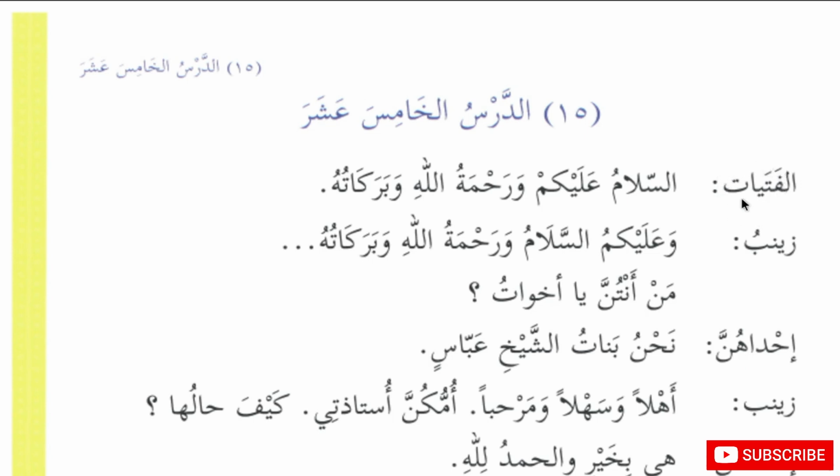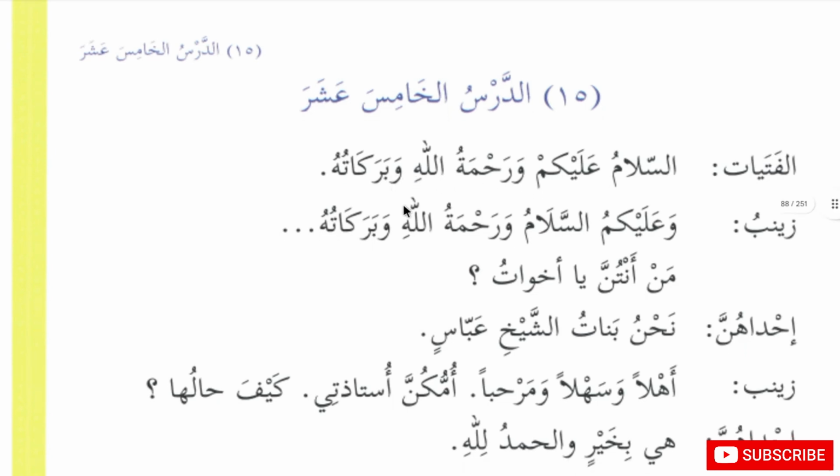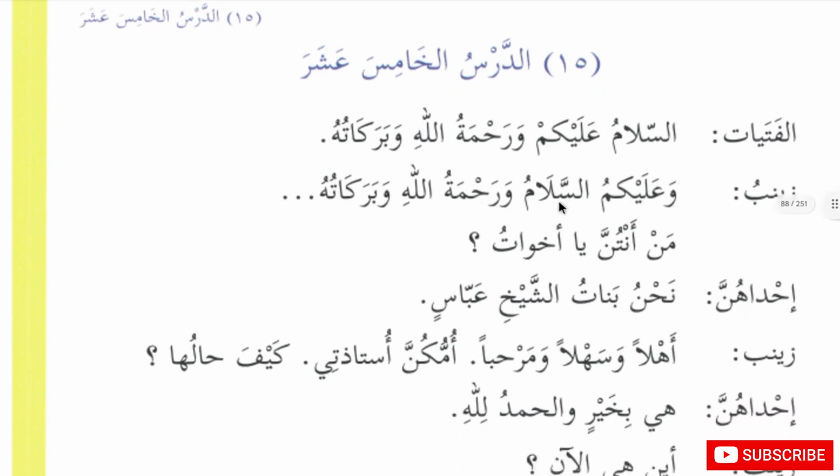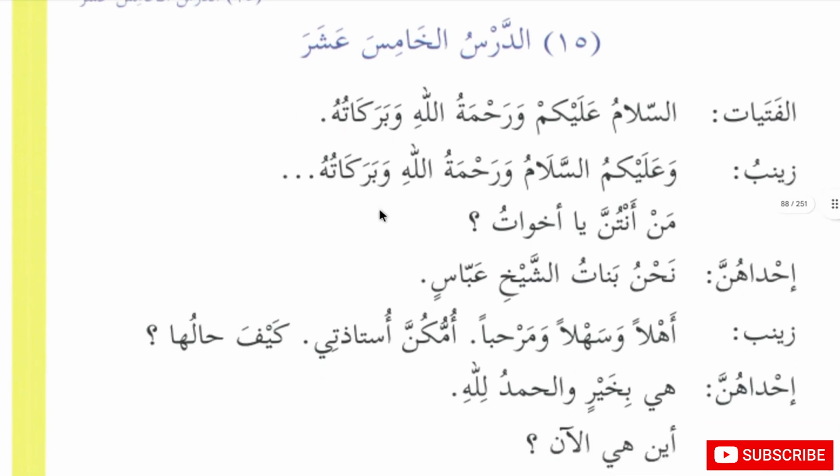For a sound aqil or aqila noun, we add the alif and ta at the end for females. So Al-Fatayat means young women. Assalamu alaikum wa rahmatullahi wa barakatuh. Zainab says, wa alaikum assalam wa rahmatullahi wa barakatuh.